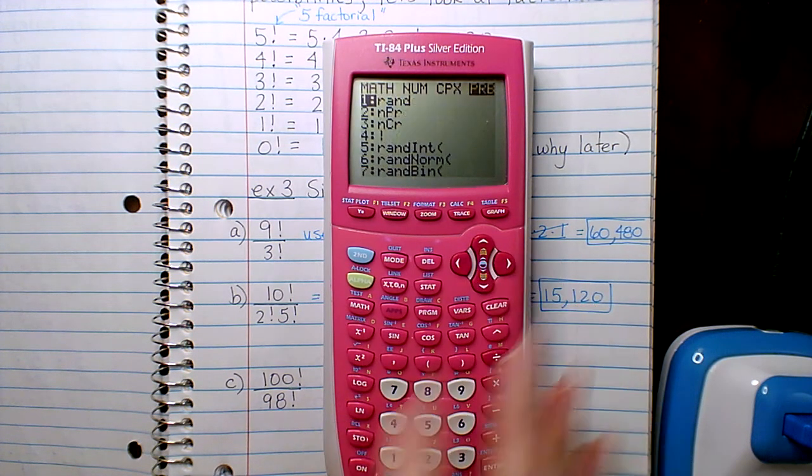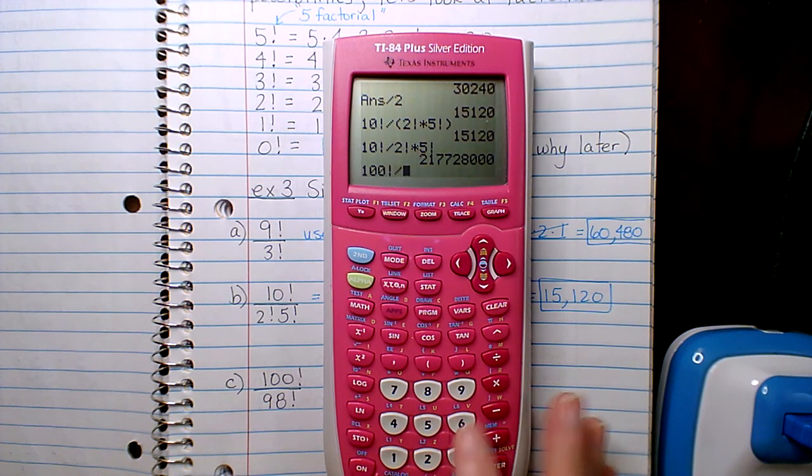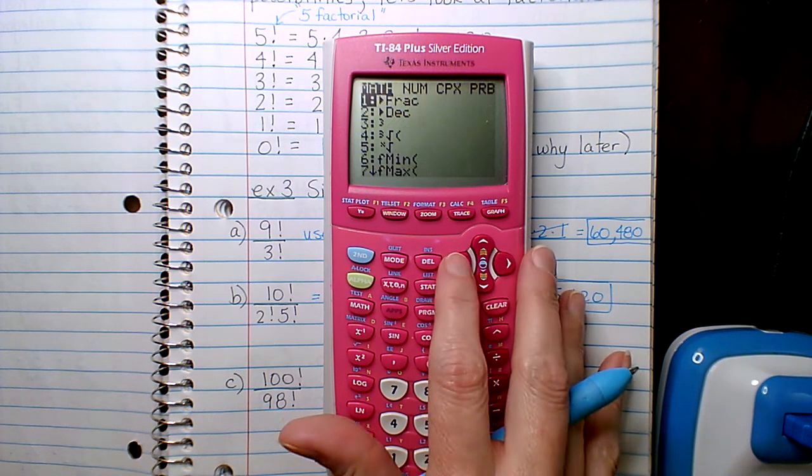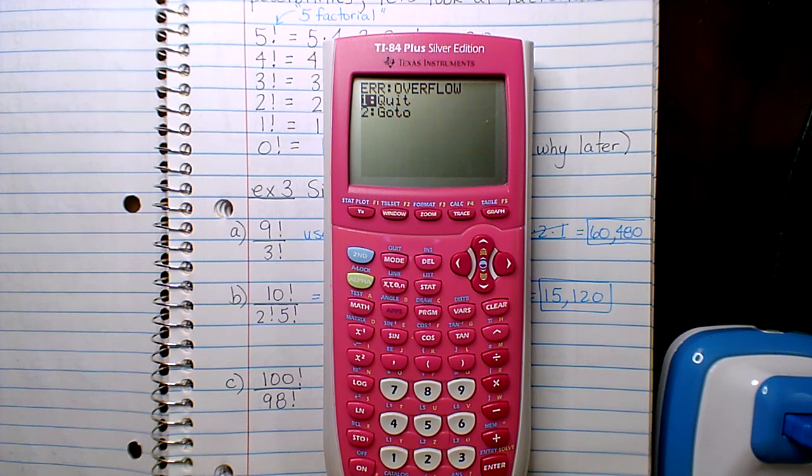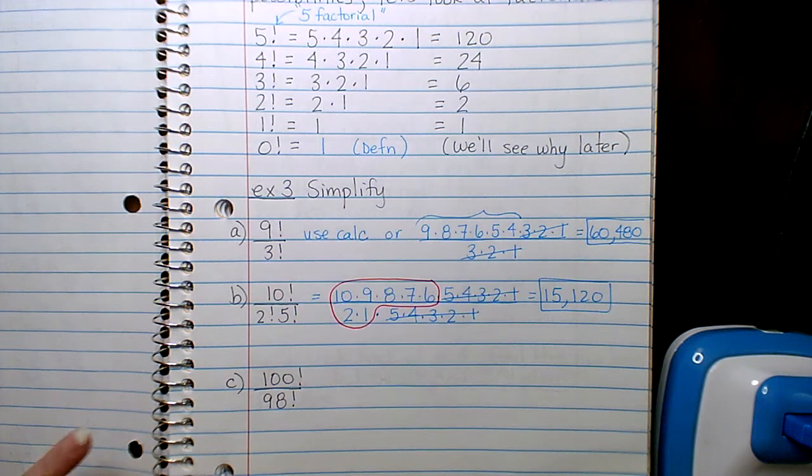100 factorial divided by 98 factorial. Overflow error. Does that mean it can't be done? Not at all. In fact, not only can this be done, you don't even need a calculator. You could do this in your head. What did she say? Yes, you can do this in your head.